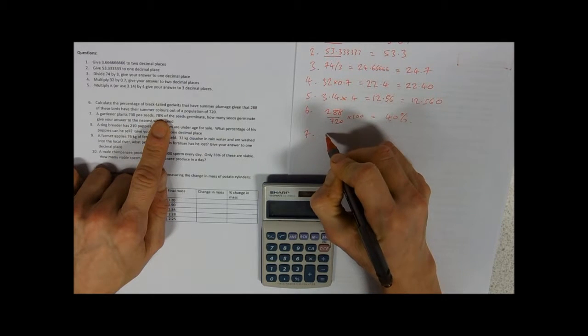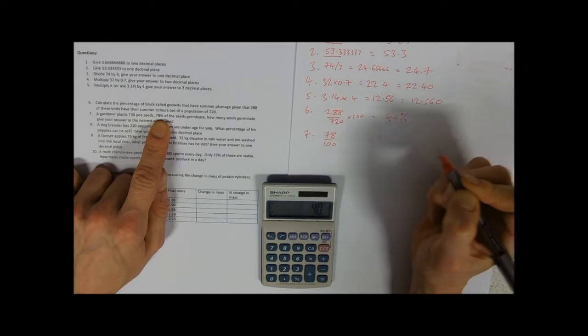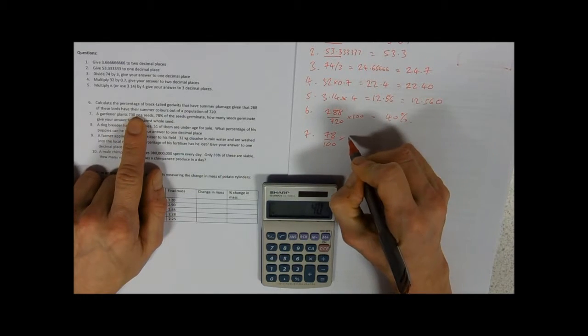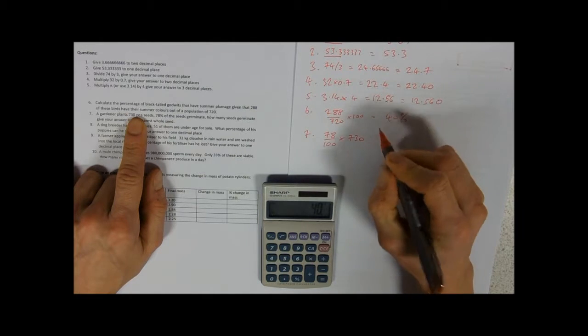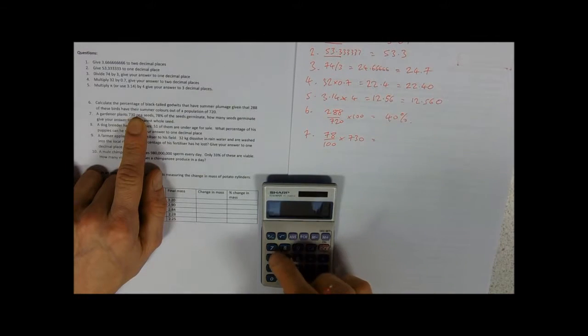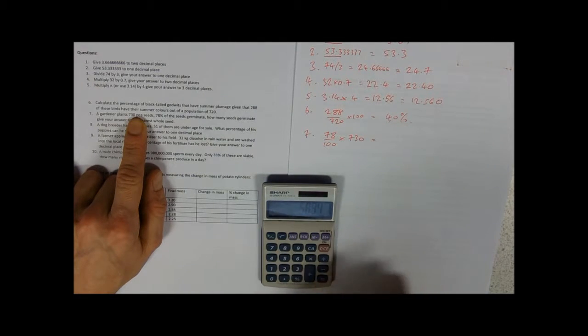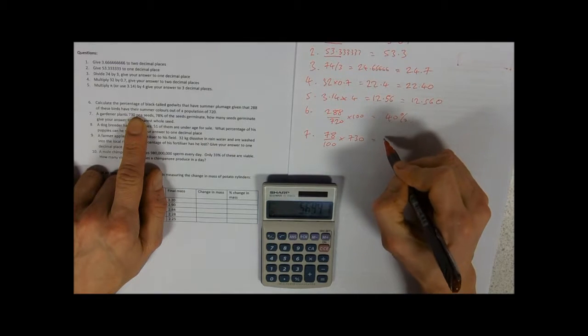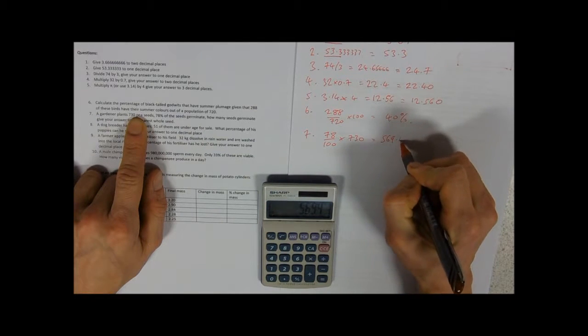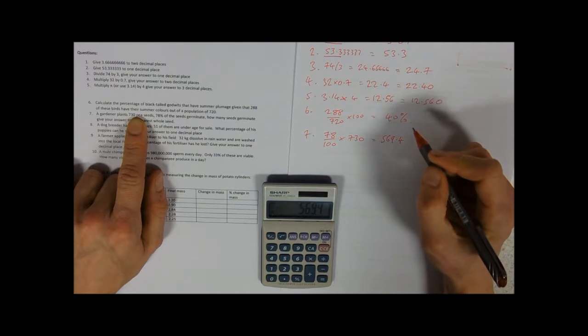So 78% is 78 divided by 100 times by our number of seeds. 78 divided by 100 times by 730 gives us 569.4.